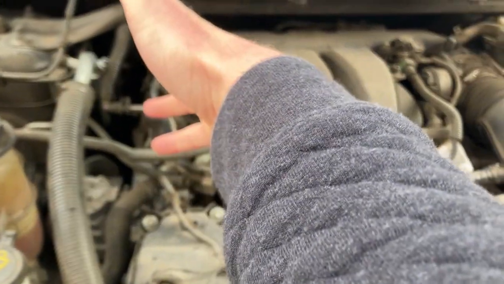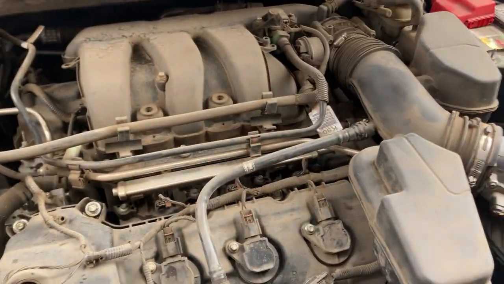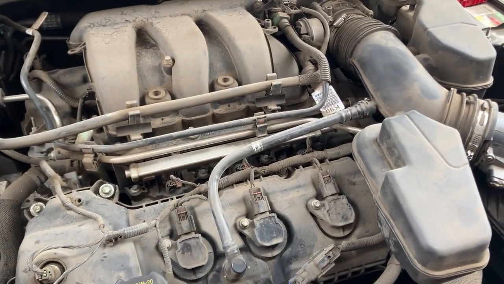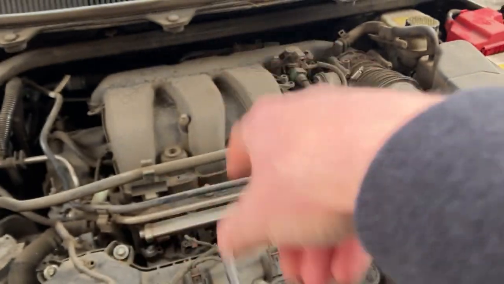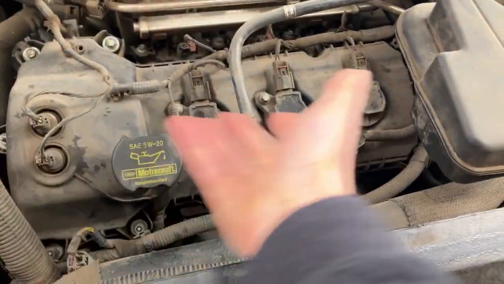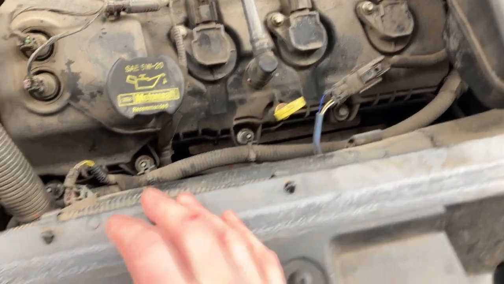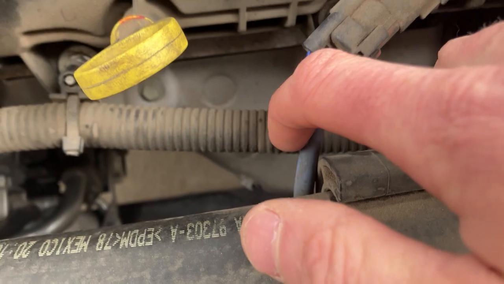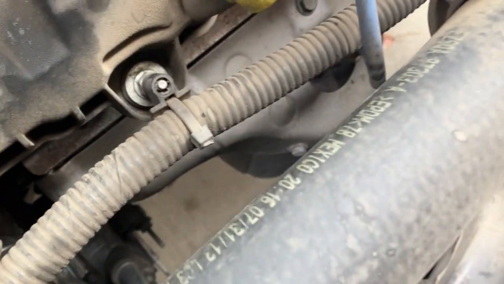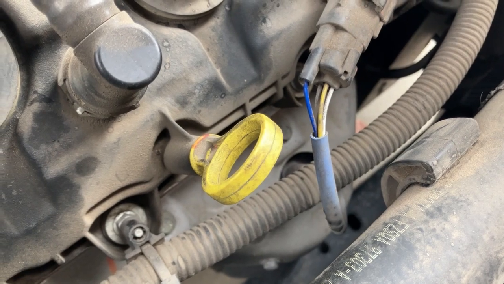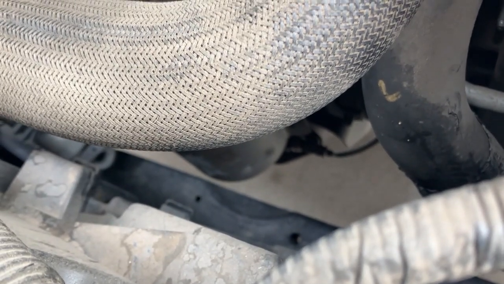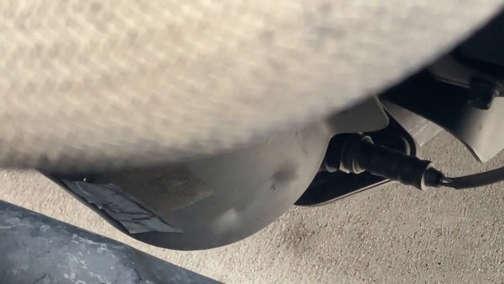So I believe this is 1, 3, 5 in this bank, and then you've got 2, 4, and 6 over here, so that's the firing order. So this basically is bank 2 right here. So let's see if we can determine where the oxygen sensor is. Now this is a sensor right here, I believe, and that's got a 4-pin connector there, and then the downstream you can see just in there underneath.